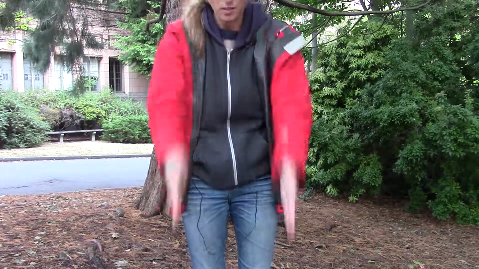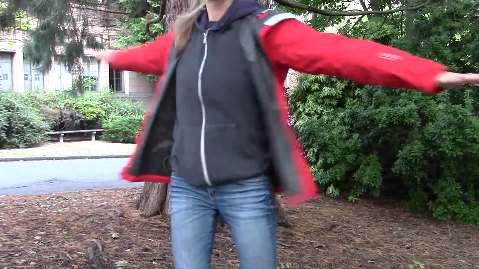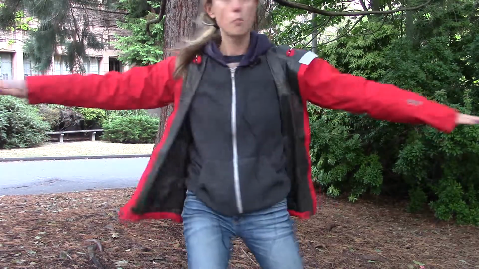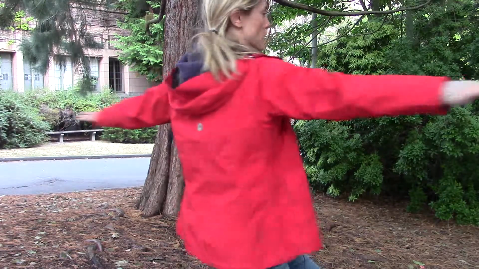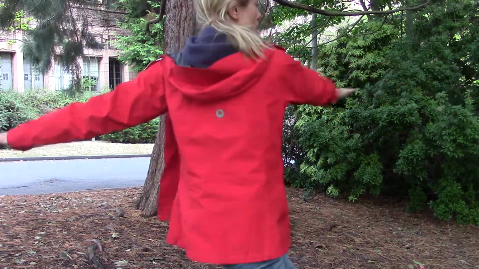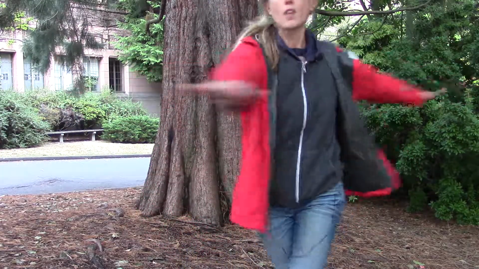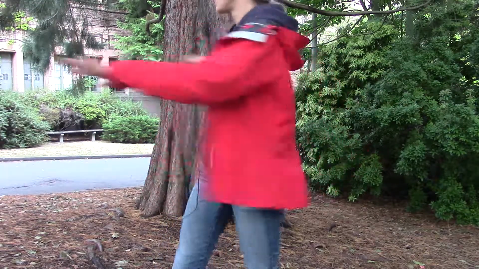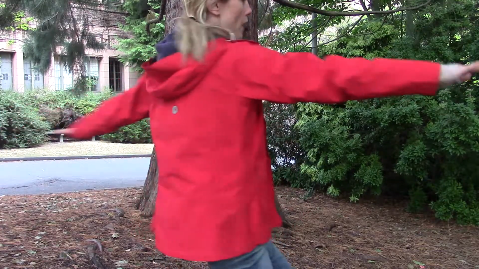And then the last plane is horizontal, also known as the tabletop plane. If you imagine there's a table and I'm moving my arms along the table, this is the horizontal plane. Movement that happens in the horizontal plane is turning, rotation around a central axis. Horizontal plane.